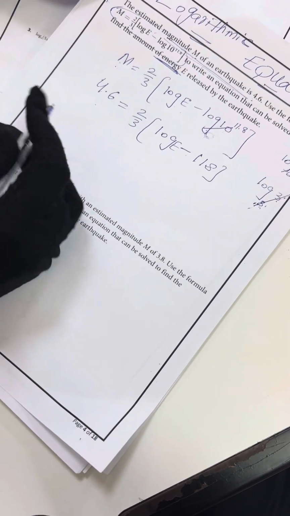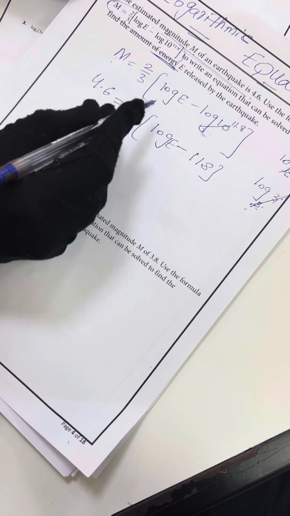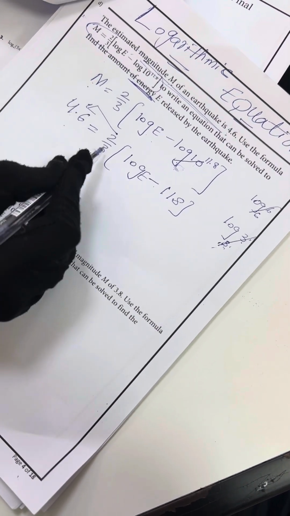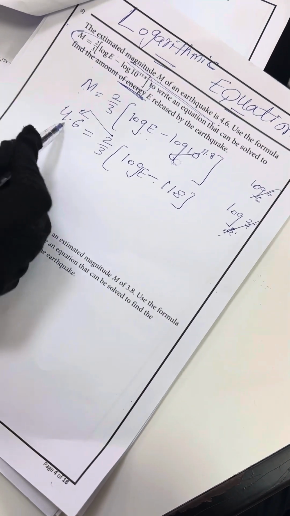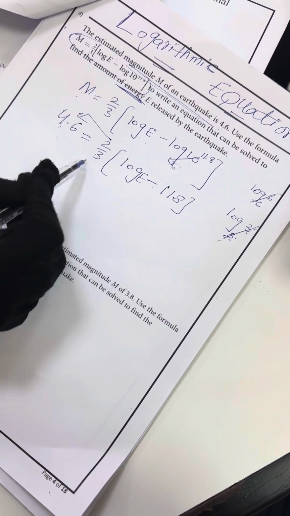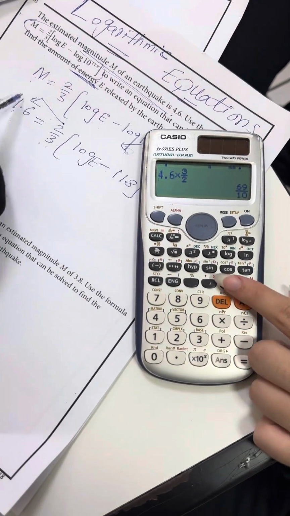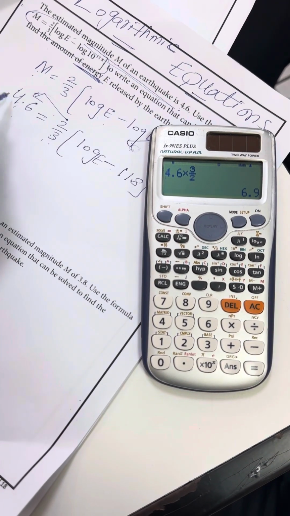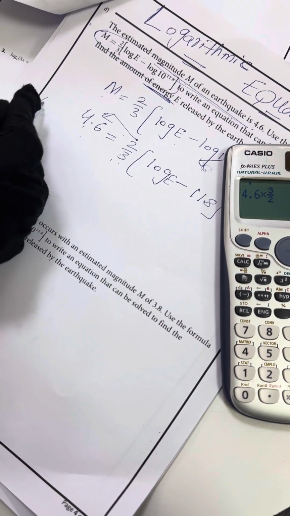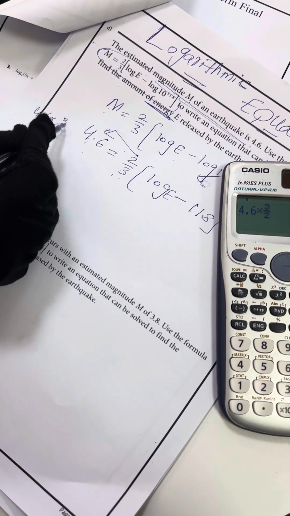Now just solve this equation normally. First, we have to shift 2/3 there. So it will be 4.6 times 3/2, because whenever you shift 2/3 it becomes 3/2.